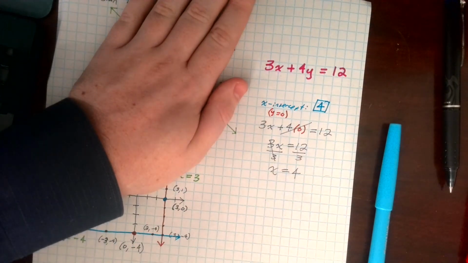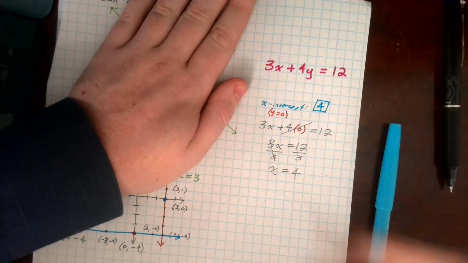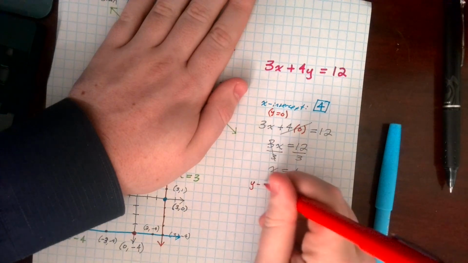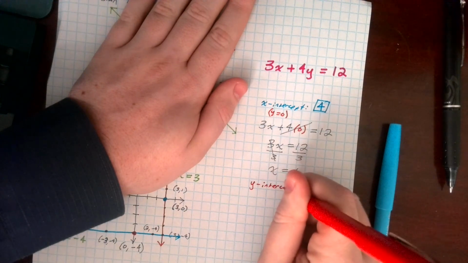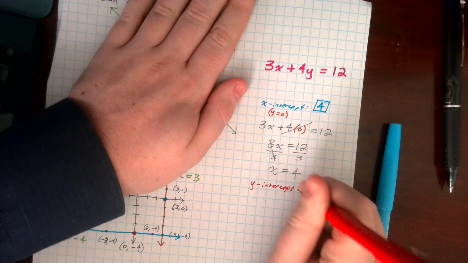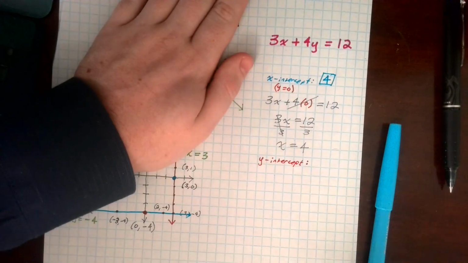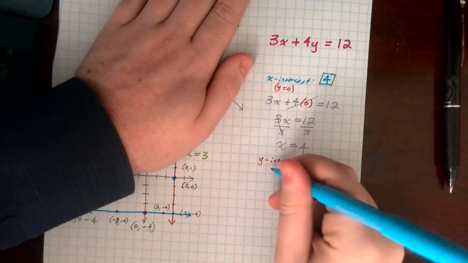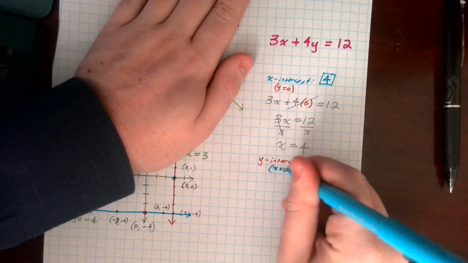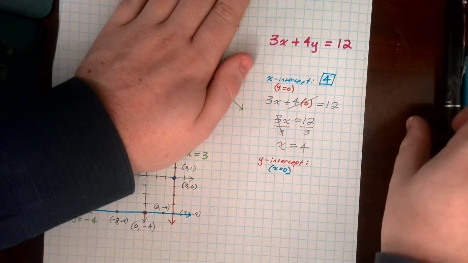Okay, but how do we find the y-intercept? Well, it's very similar. We only really know one thing for sure about our y-intercept. It's part of what makes it a y-intercept. And that's the fact that its x-coordinate equals 0. So what can we do with that?